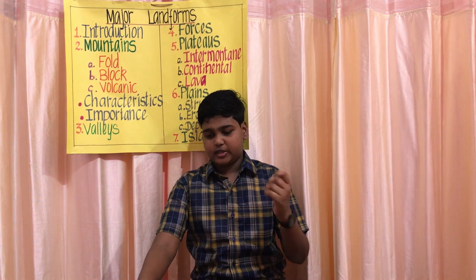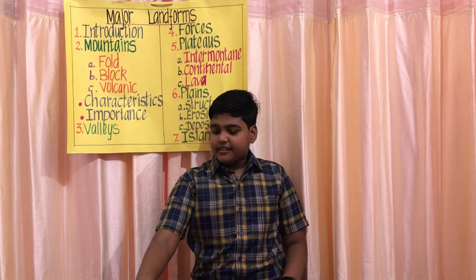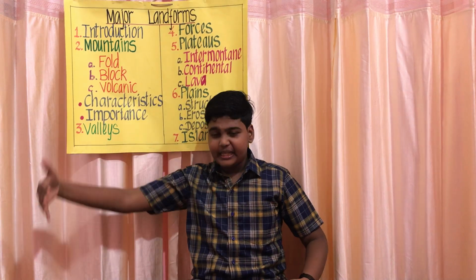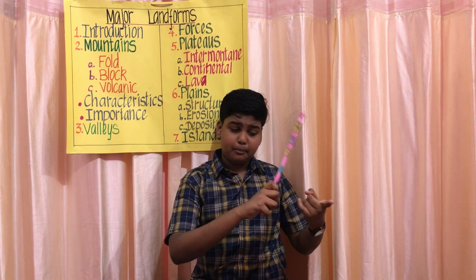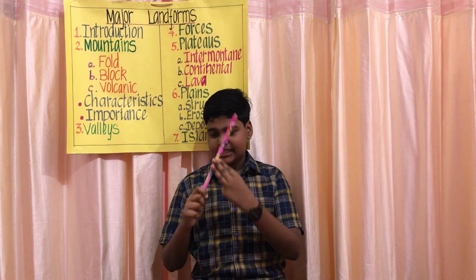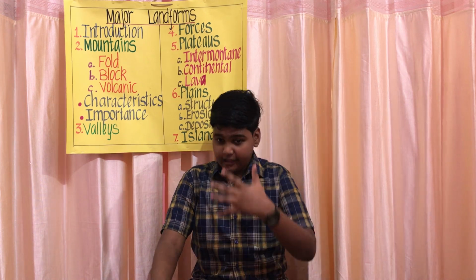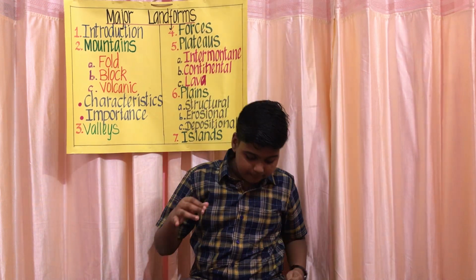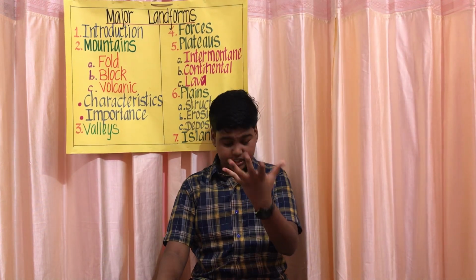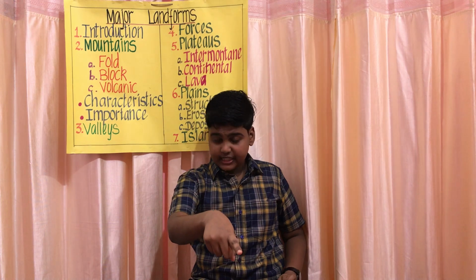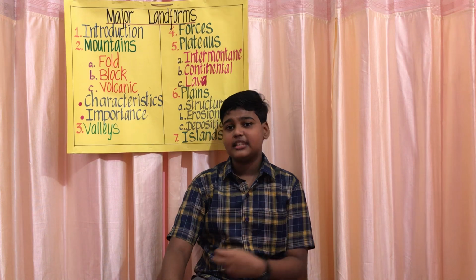What are endogenous forces? They are the forces that happen deep beneath the earth's surface. They are responsible for the formation of many landforms, mainly mountains, plateaus and rift valleys. So these are the things that get formed because of endogenous forces. And these endogenous forces create many earthquakes and volcanic eruptions.